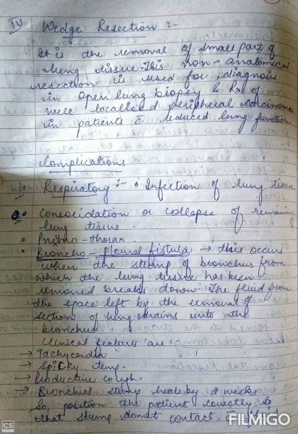Next, we are discussing the general complications that could occur due to the pulmonary surgeries. Number one are the respiratory complications. There could be infection of the lung tissue, consolidation or collapse of the remaining lung tissue. Pneumothorax can occur. An important complication called bronchopleural fistula can occur.